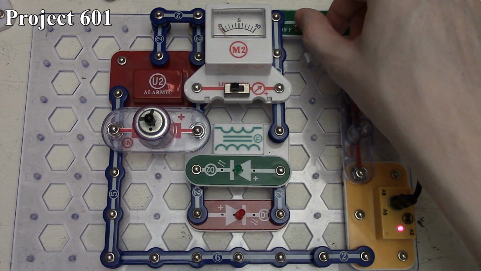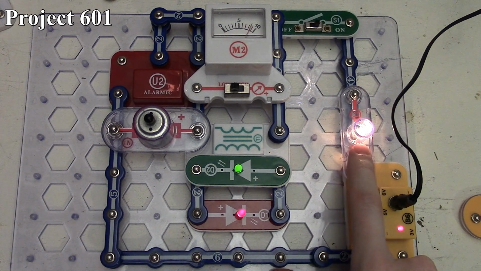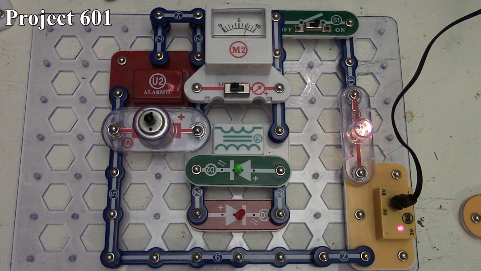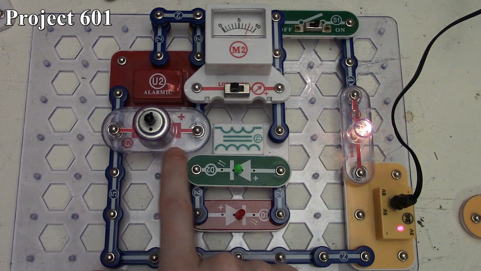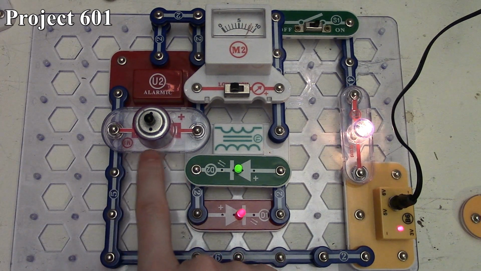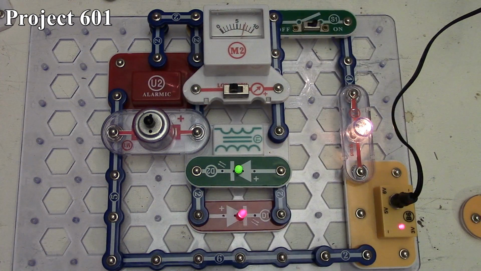So when we turn the circuit on, we can see that our 6-volt lamp here is lighting up and pulsing with the alarm IC, and of course we can see that our LEDs are shimmering and flashing. They're shimmering because of the AC voltage being created by the spinning of the motor here, and then also flashing because of the output from the alarm IC there.